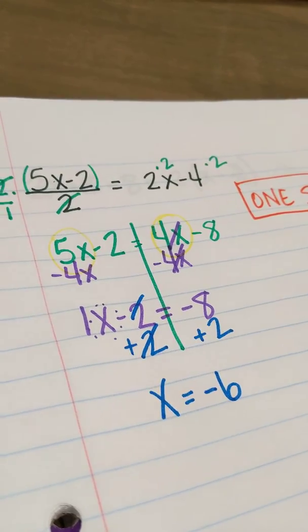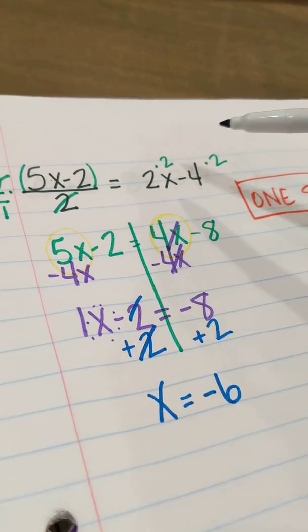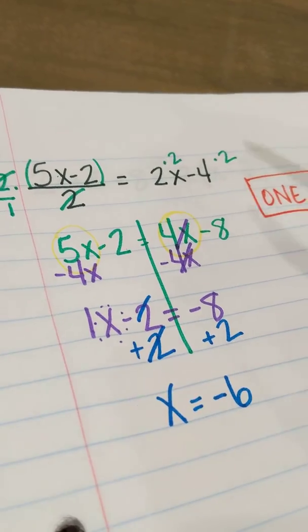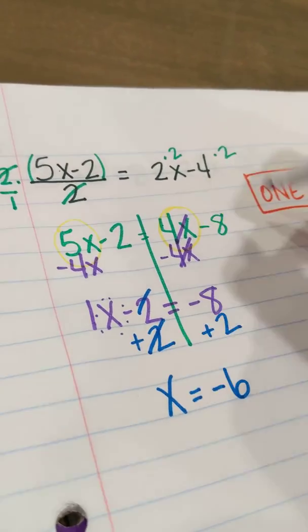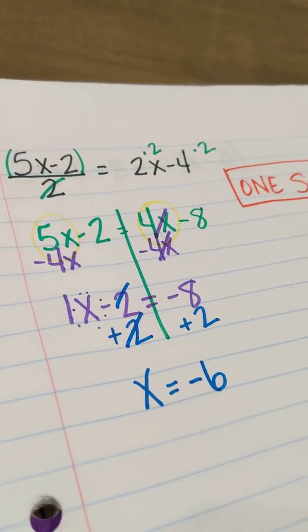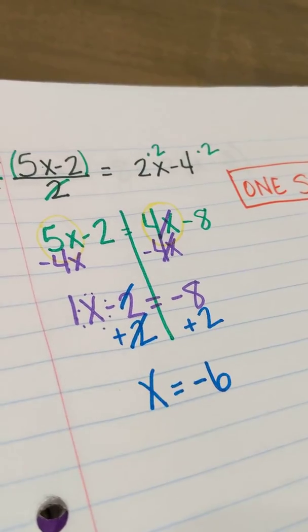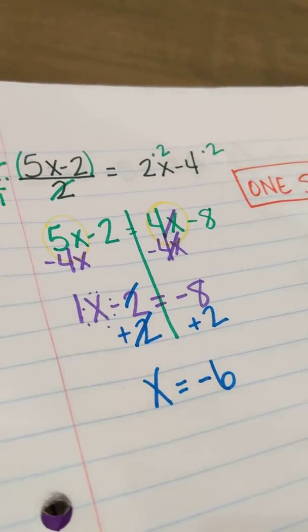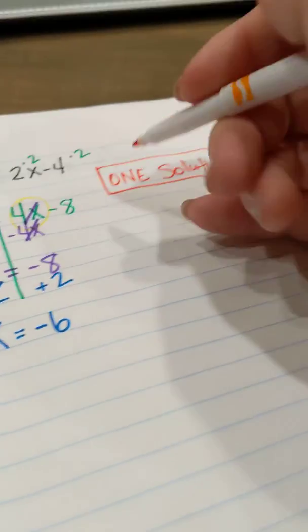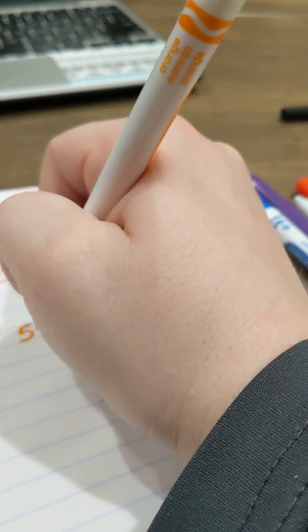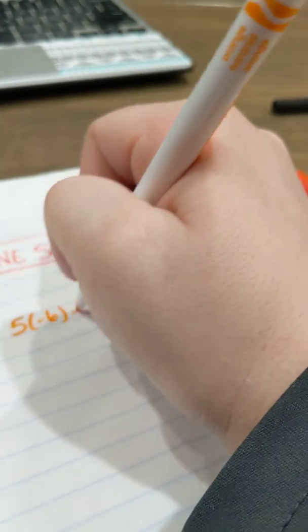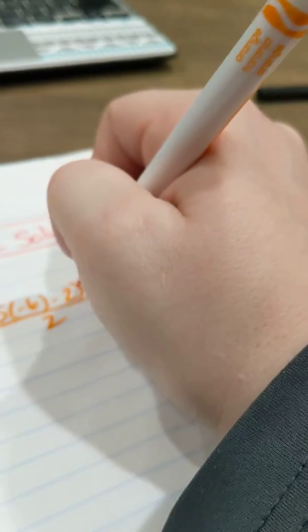Any questions? Can't ask me, so sorry about that. All right, I'm going through and checking my work. I'm going to do that really quick here, off on the side. Opening markers with my teeth. So I have 5x minus 2. Oops, that doesn't belong there.